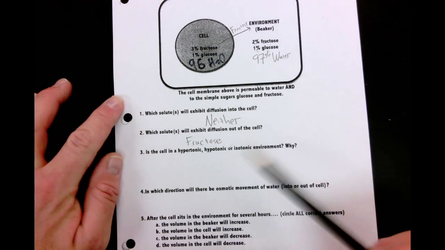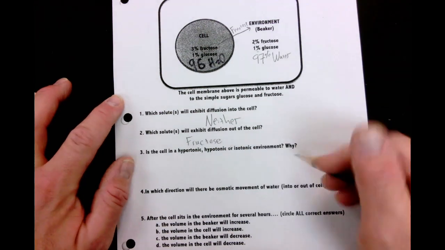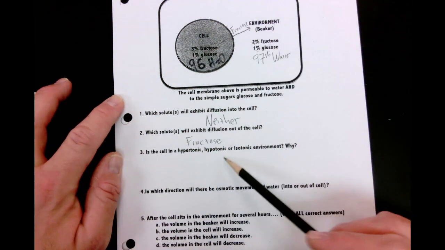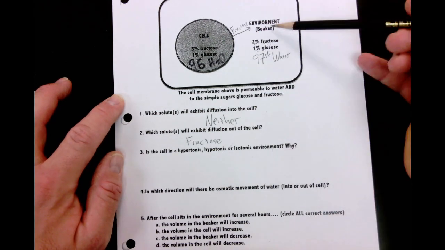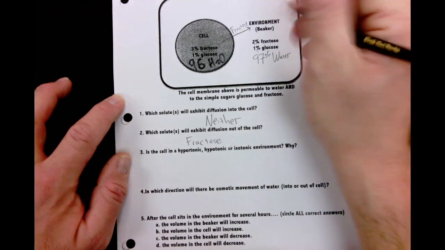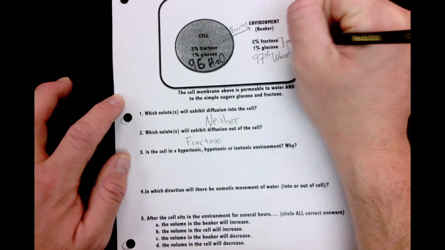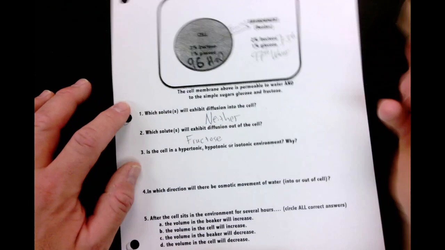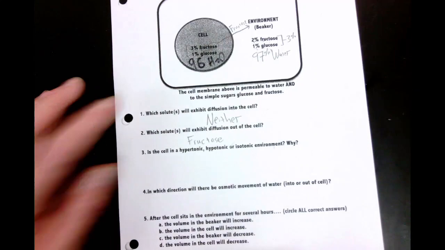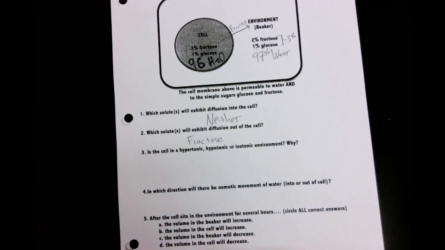Next question here, in terms of solute, we've been using these words, hyper, hypo, and isotonic. What kind of environment is the cell in? Okay? So if you look at the total solutes here, the environment has 3% of the environment are the solutes that are dissolved in the water.